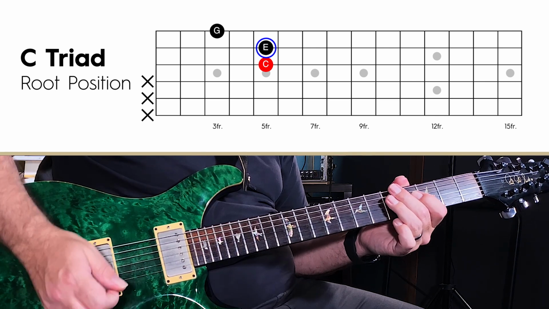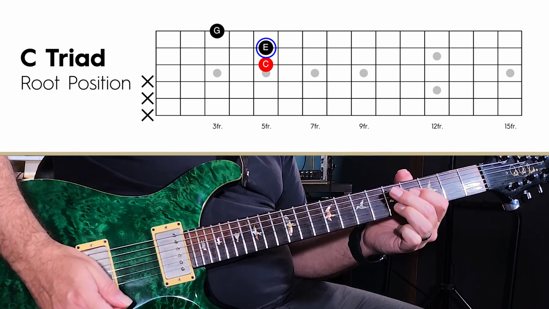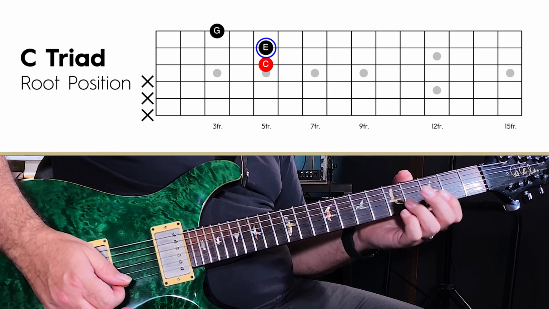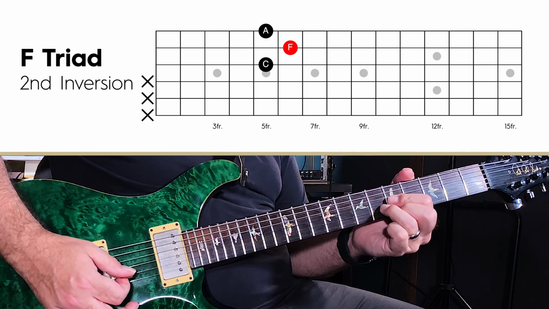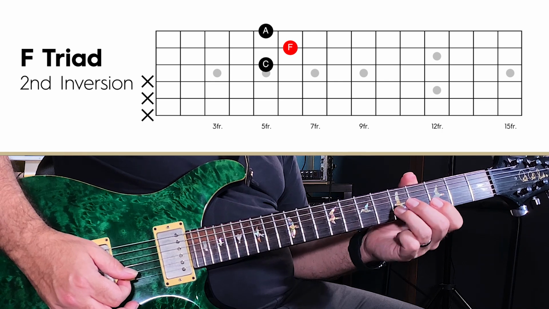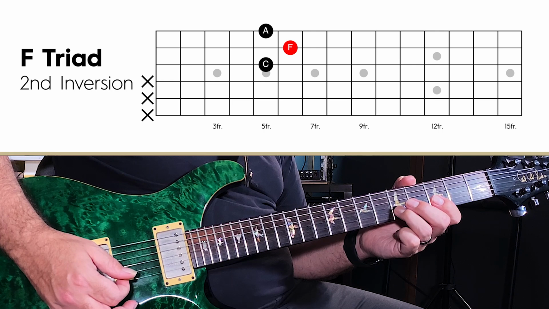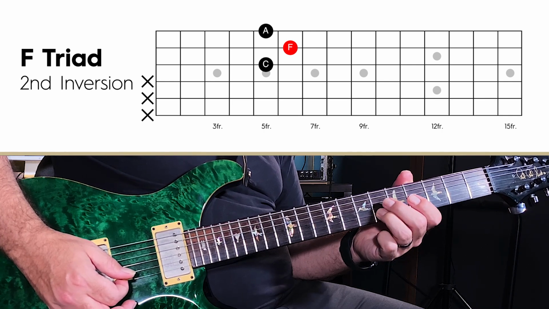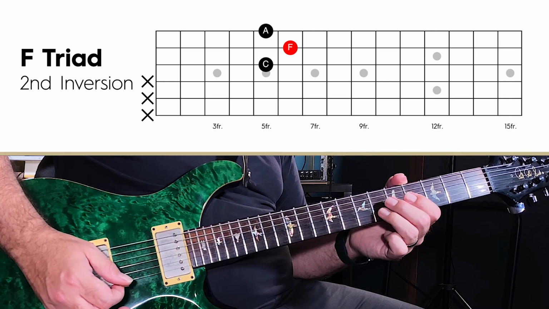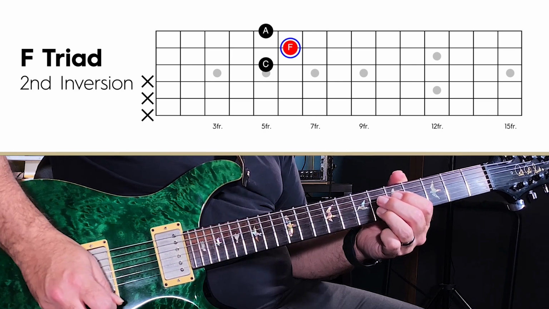And then with my volume control, I just swelled into that note. And then the second chord was, of course, an F. So as you can see, the third of C is E, right? Which I played on the 5th fret of the B string. I can slide that up 1 fret higher to the 6th fret on the B string, which now becomes the note F, which is the root note.